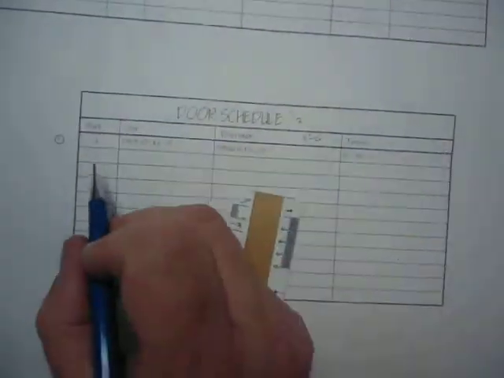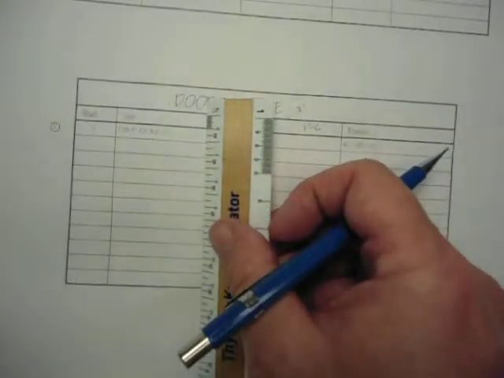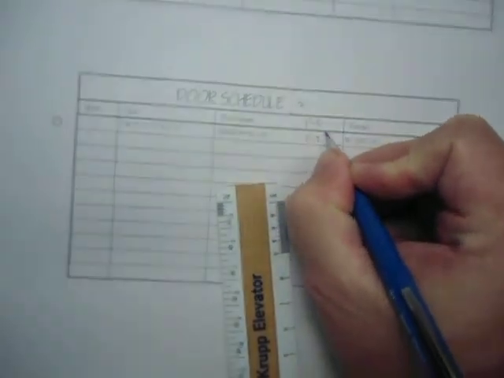Make those about 1.5 feet tall, and then draw the other rows about 1 foot or 1'2" tall. And you need one of those horizontal lines for every door that you have, plus a couple extra just in case we end up adding a door somewhere.